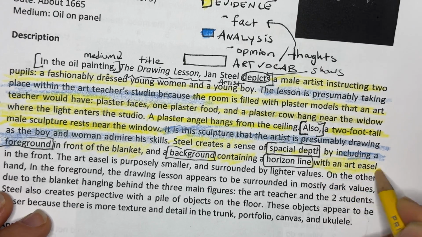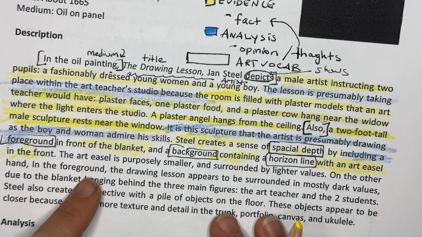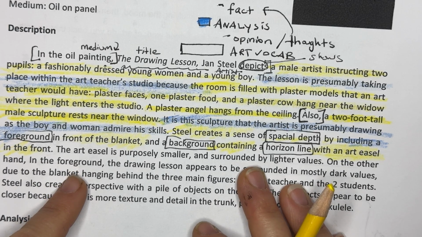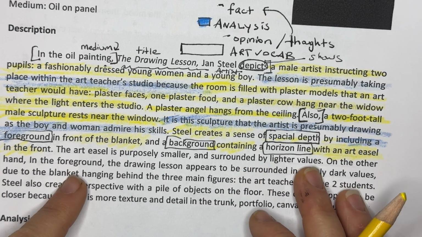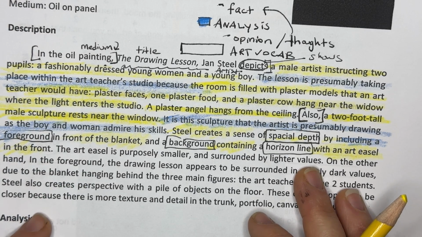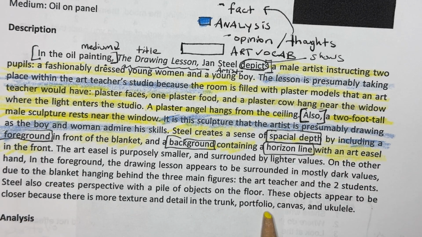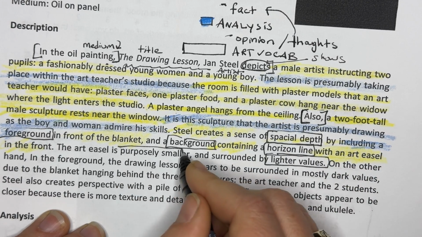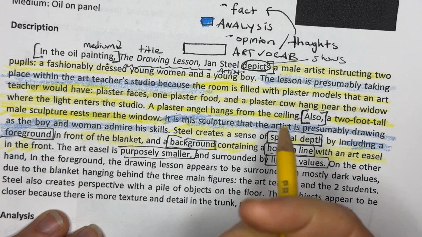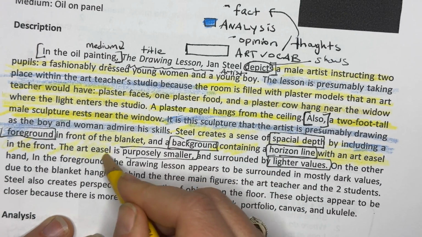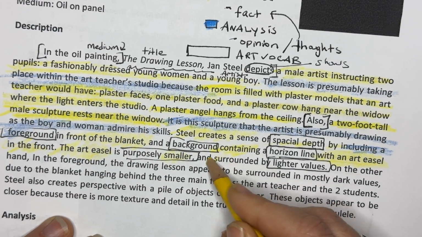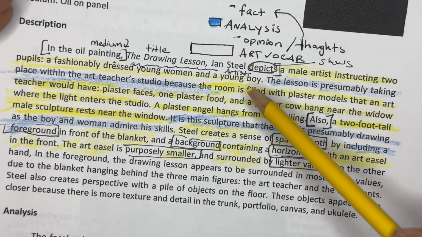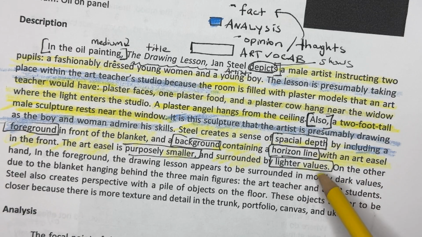Into the unknown. In the front, the art easel is purposely smaller and surrounded by lighter values. Okay, I feel like that could be an opinion and a fact. But I'm going to call that, the art easel is smaller would be a fact, surrounded by light values, fact. So if you're doing description right, it's mostly evidence. You're basically just saying what you see.